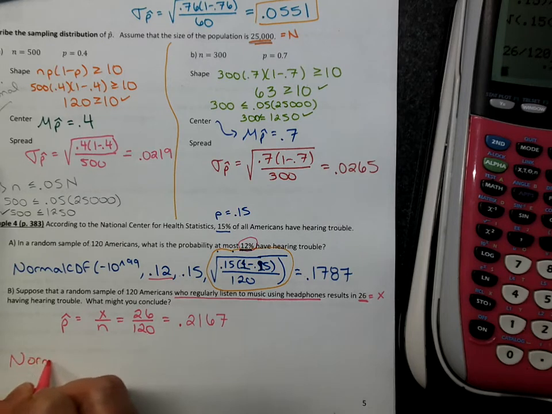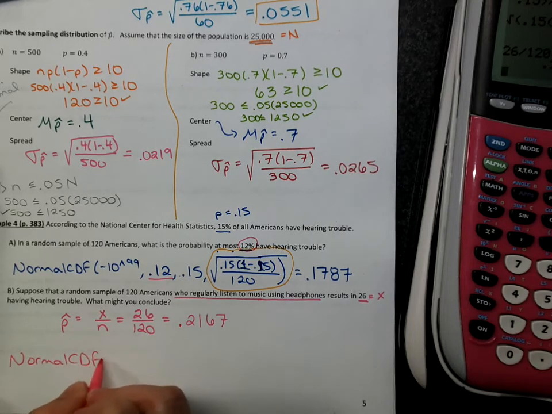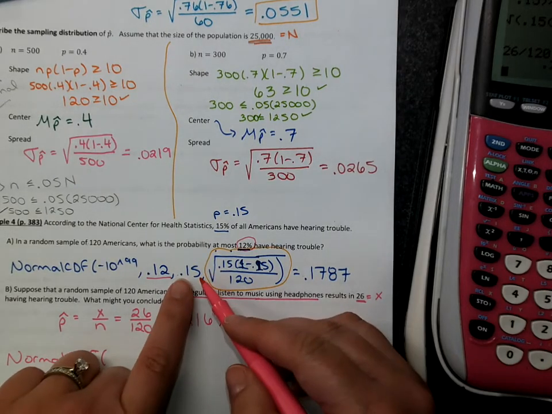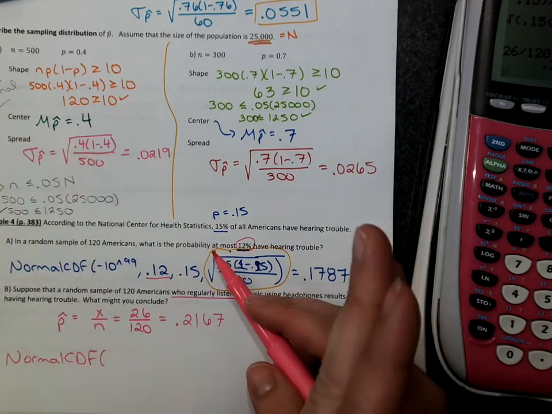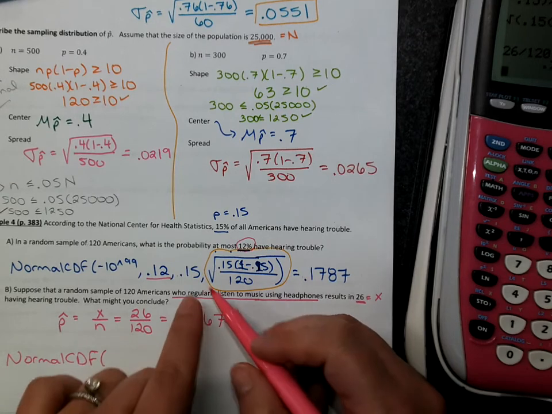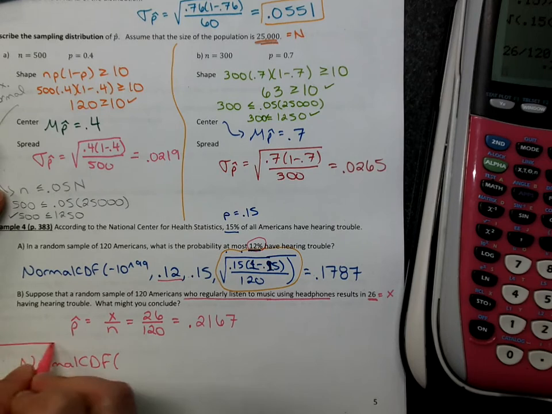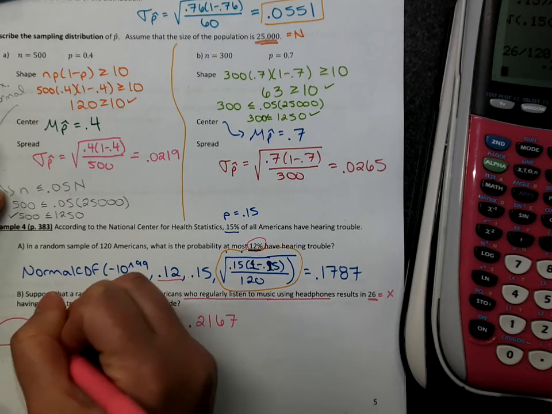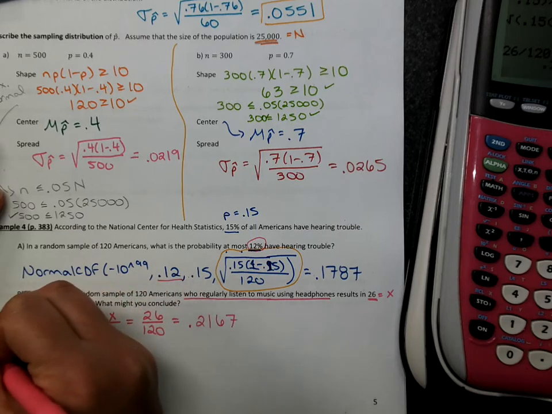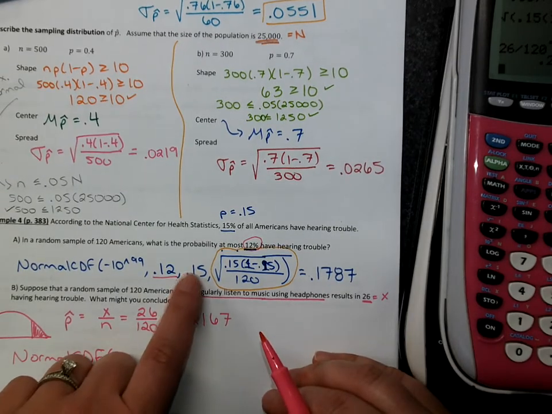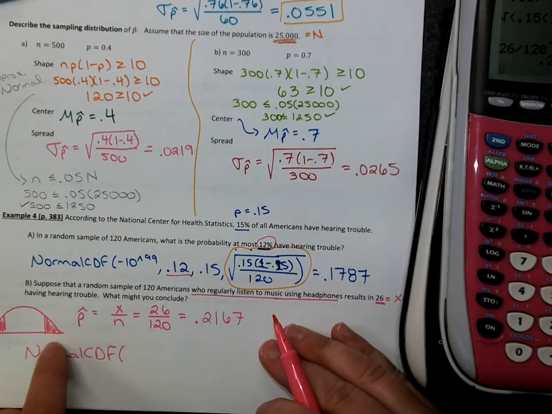So we're going to do normal CDF. Anytime your sample proportion is larger, or sample mean for that matter, is larger than your true proportion, you're always going to test the right tail. Anytime your sample proportion is less than your center, you're going to test the left tail. In statistics, we're always curious about what's going on in the tails. So if your sample is in the top, we worry about the top tail. If your sample's at the bottom, we worry about the bottom tail. So because our sample proportion is larger than our center, we're going to worry about the top tail.